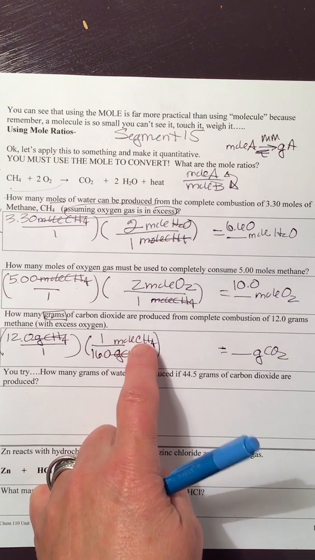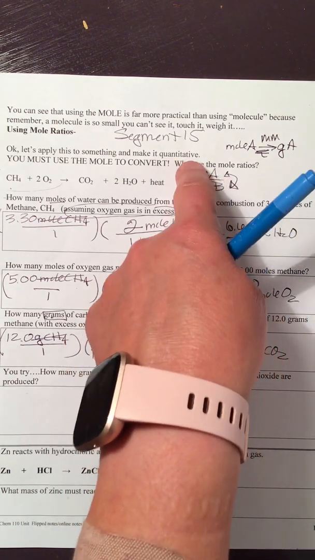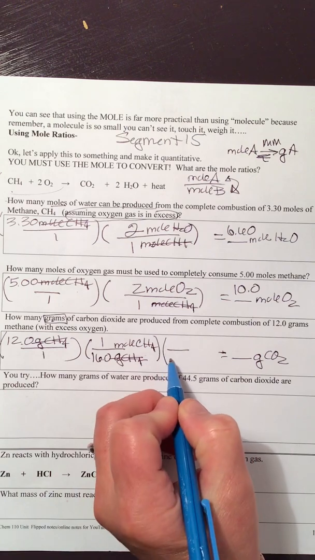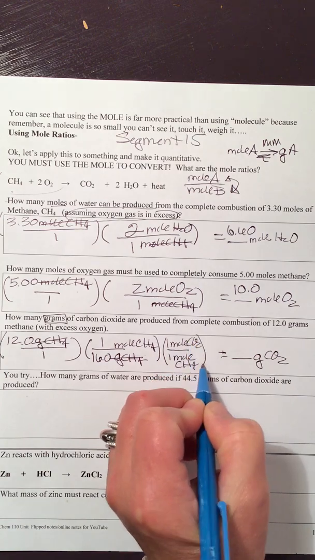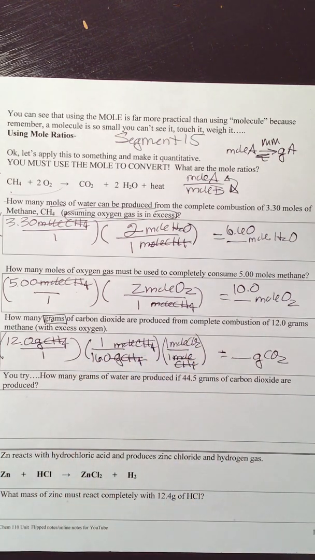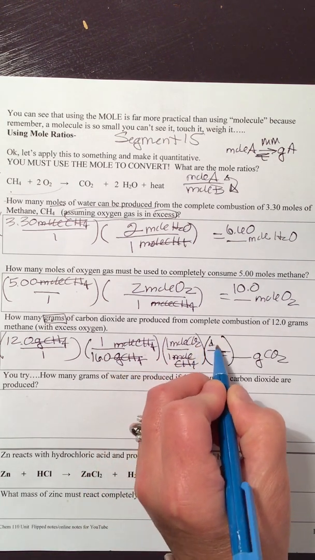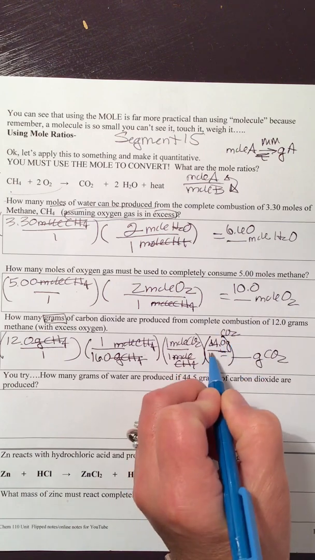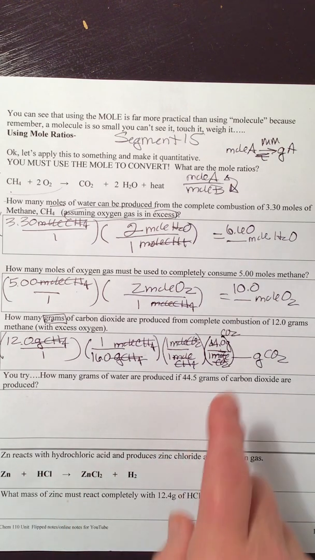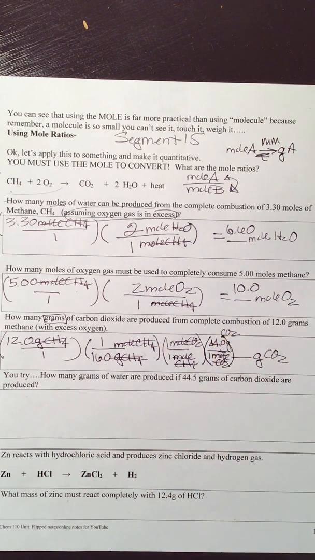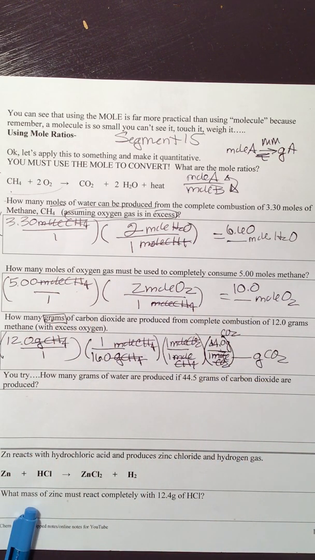Now that I'm in mole of A, I have to get to mole of B. I have to go through the mole ratio. So I'm going to have 1 mole CH4, 1 mole CO2, and then our moles are going to cancel, and then I'm going to squeeze in here my molar mass, which is 44.0 grams of CO2, 1 mole CO2. So notice I have the unit and the substance that I'm looking for. That's why you always have your starting place, ending place, and then fit in your conversions.